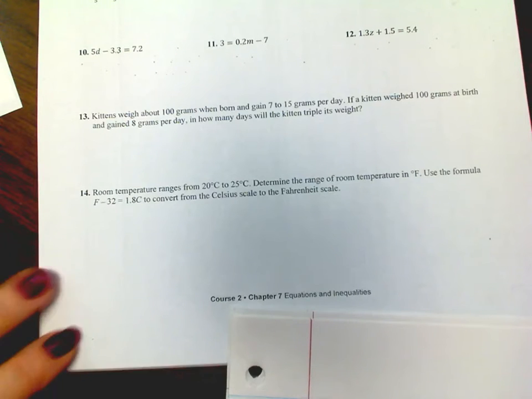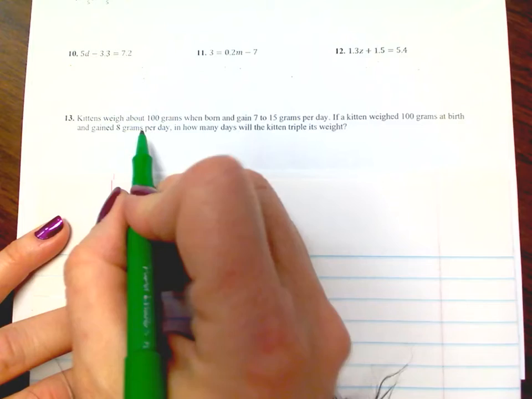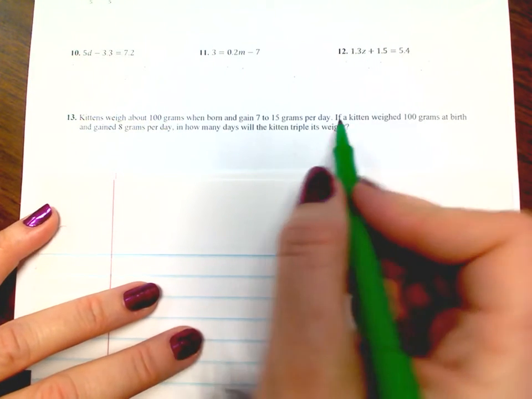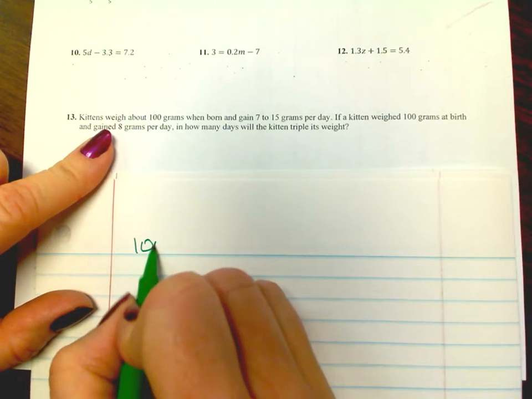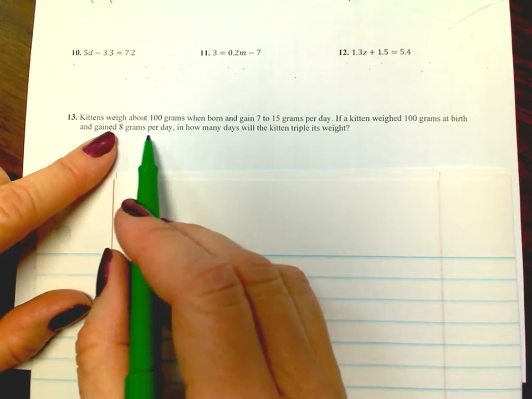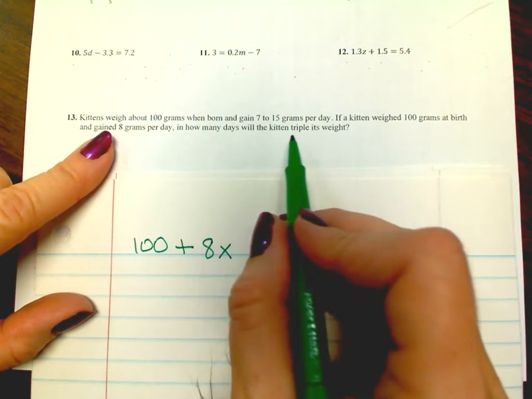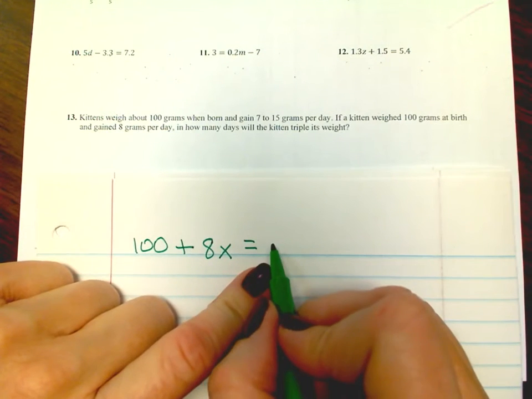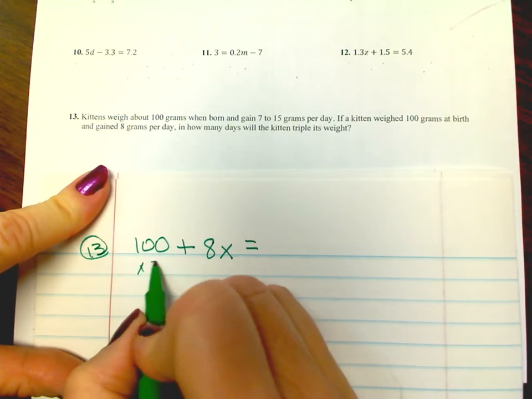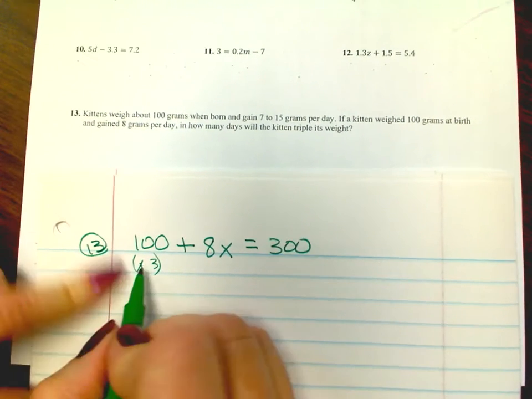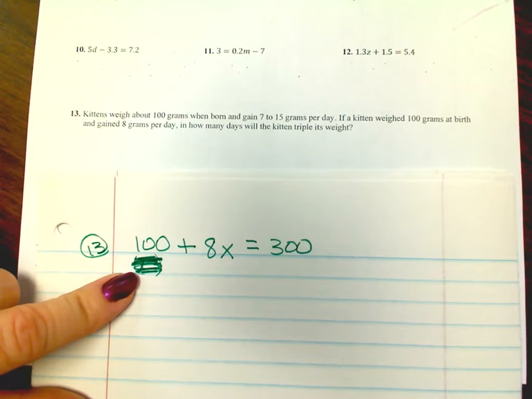Okay, number 13. Okay, word problems are kind of throwing you guys off too. The kitten weighed about 100 grams when born and gained 7 to 15 grams per day. If a kitten weighed 100 grams at birth and gained, okay, we started off with 100 and gained 8 grams per day plus 8 grams per day. How many days will it take the kitten to triple its weight? I want this to be tripled its weight. So how can I triple this? Times 3. And that would be 300. Okay? So now we're just solving for x. But that's how you set that one up.